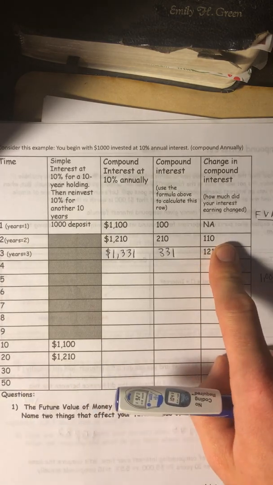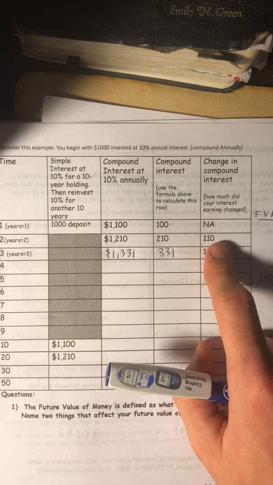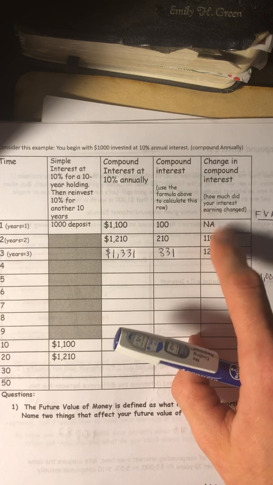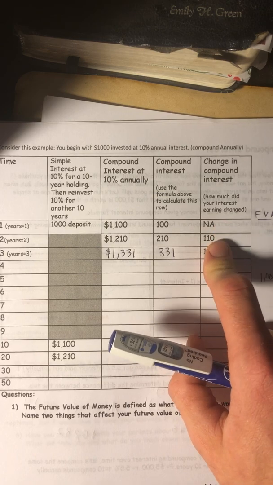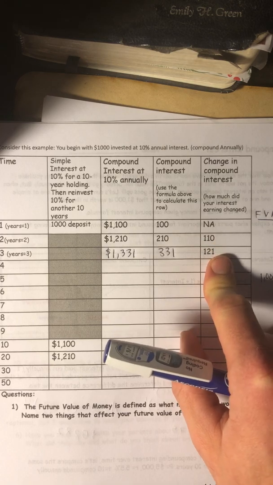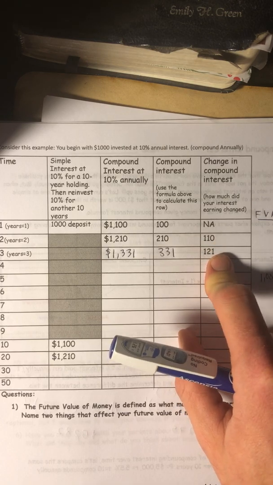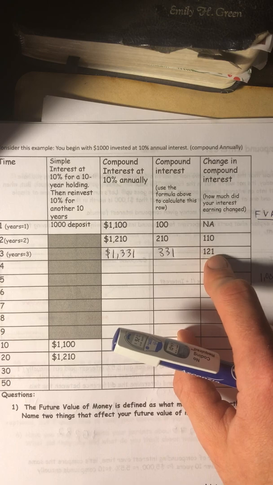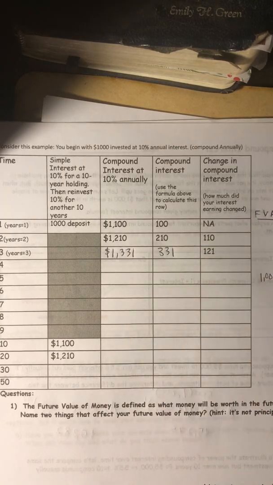So between year 1 and year 2, the difference was $110. The difference between year 2 and year 3 was $121. So you can see it's not linear because the growth increases every single year.